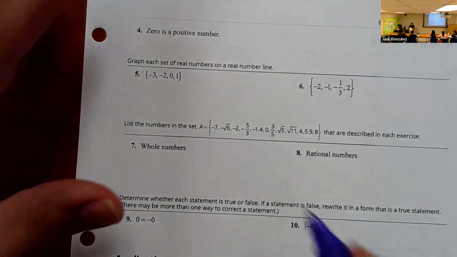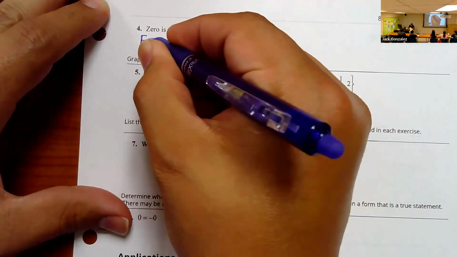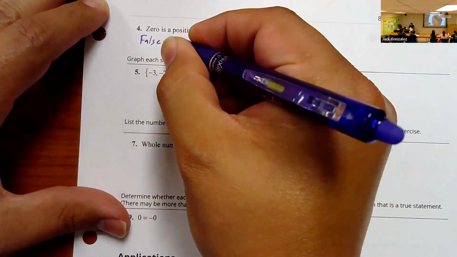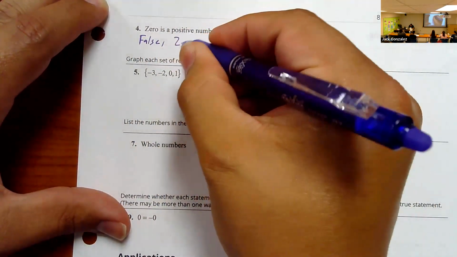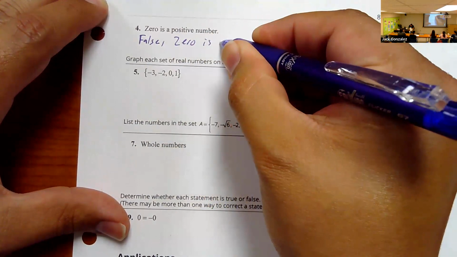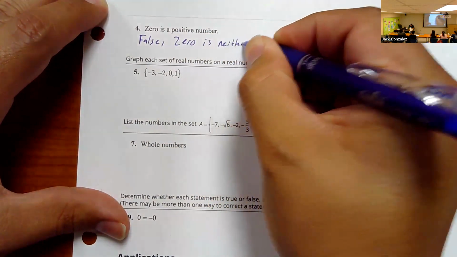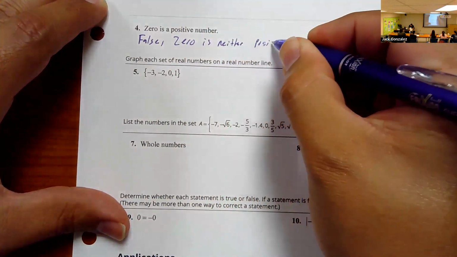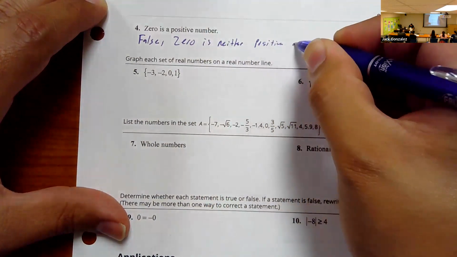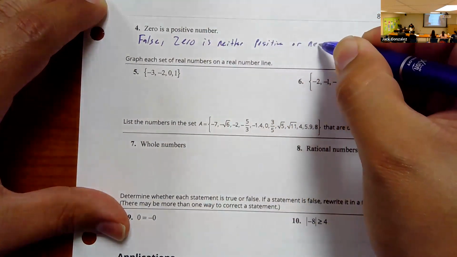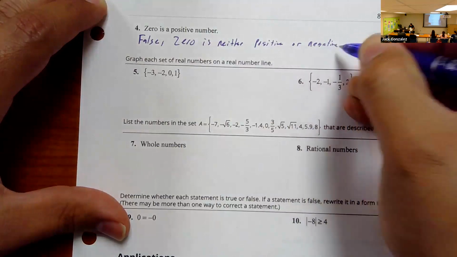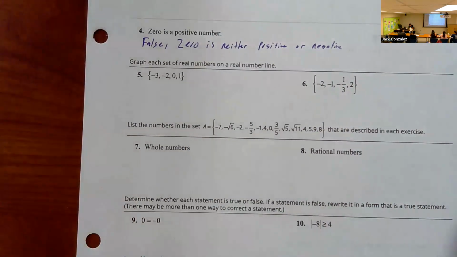False. It's neither, right? Zero is neither positive or negative. Okay.